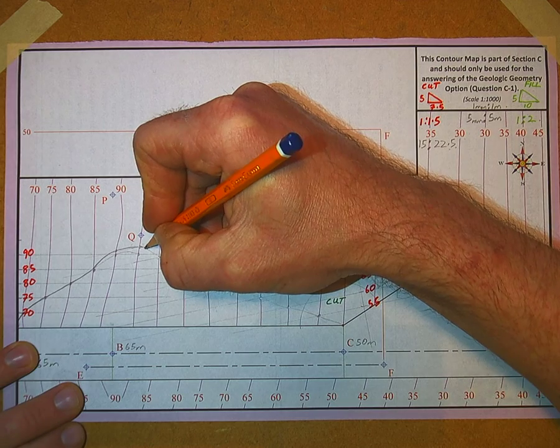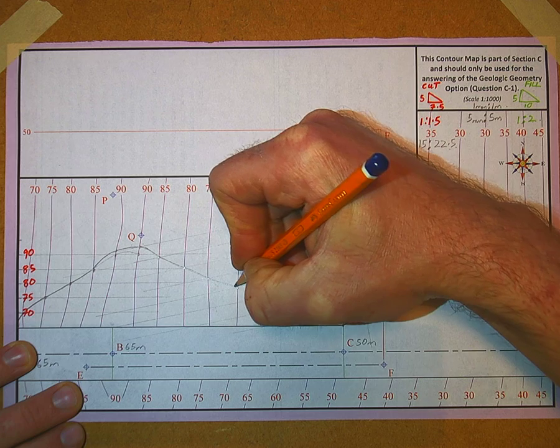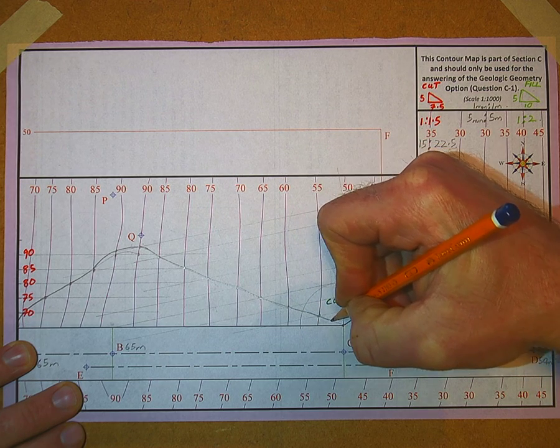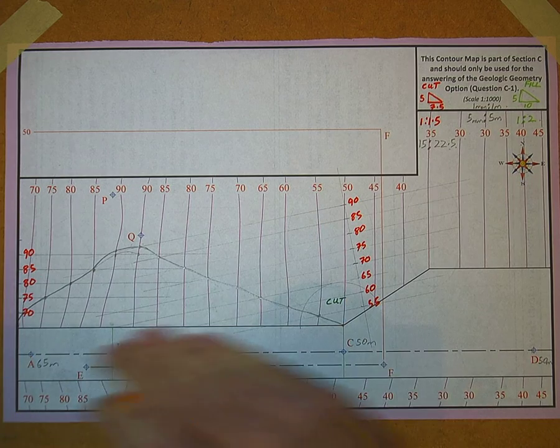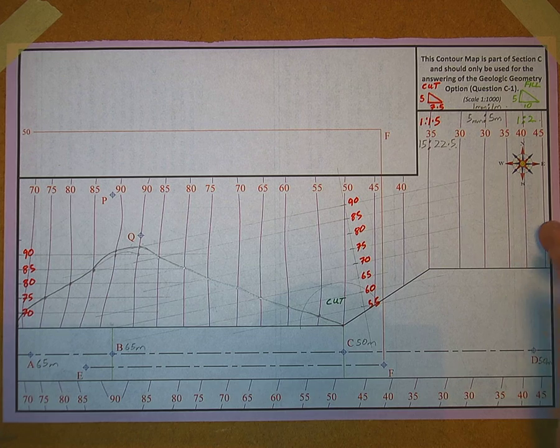Nice and carefully, I work my way around to there. And that's the line that has been ghosted in. I can leave that there, that's fine.